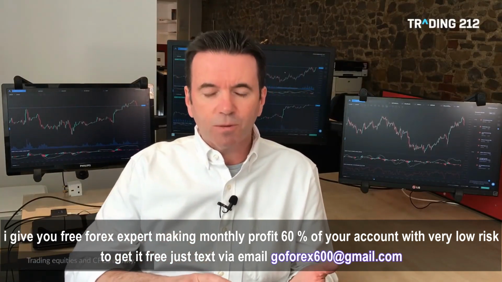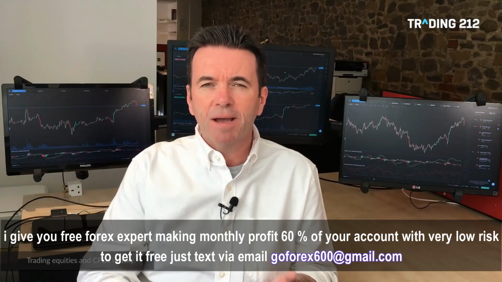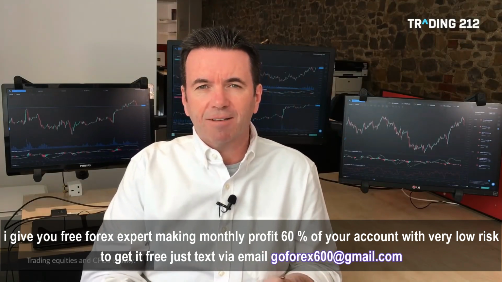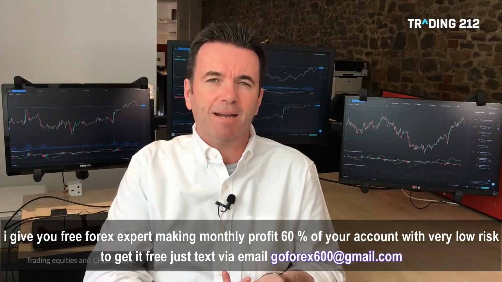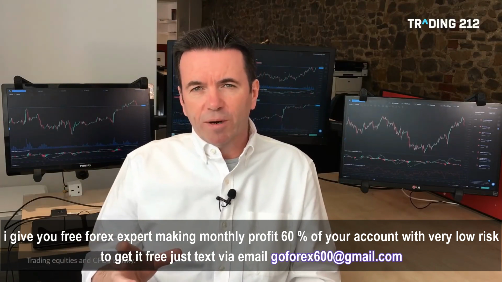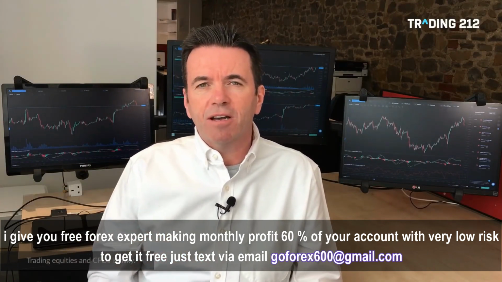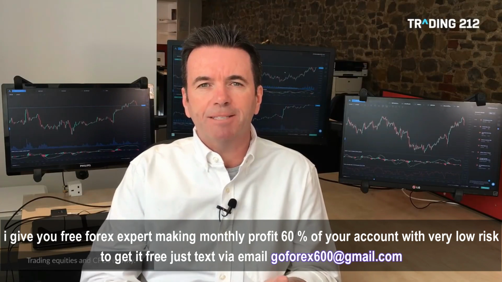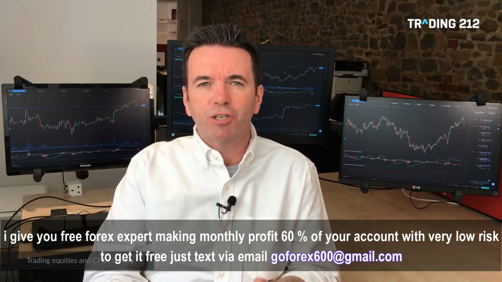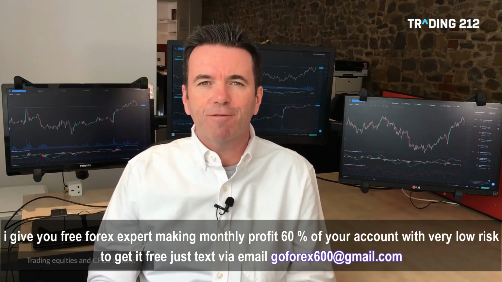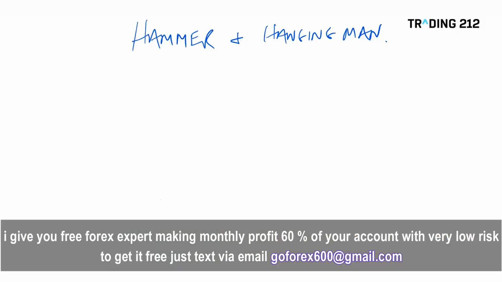Now, in recent weeks, we've done bullish and bearish engulfing. We've also done dark cloud cover and the piercing pattern last time round. So to wrap things off, I thought we'd look at a couple of other common patterns, the hanging man pattern and the hammer pattern. So as usual, let's take a look at the theory behind both of these approaches.